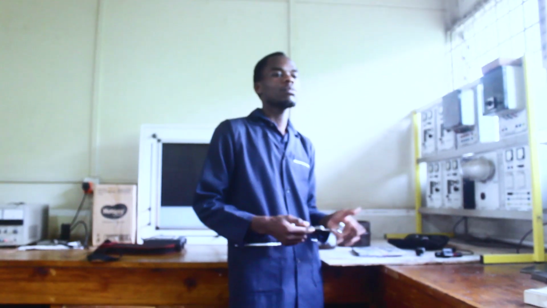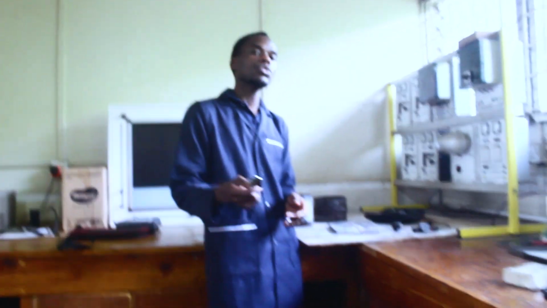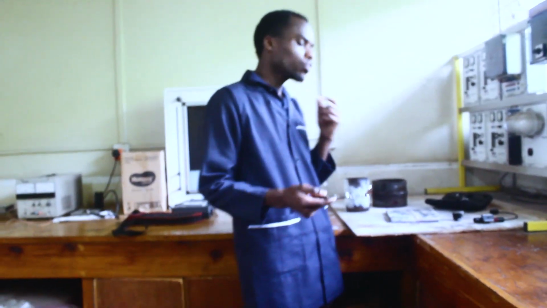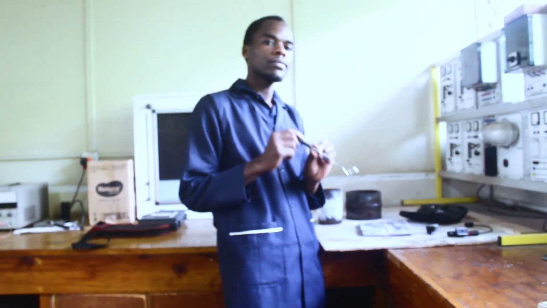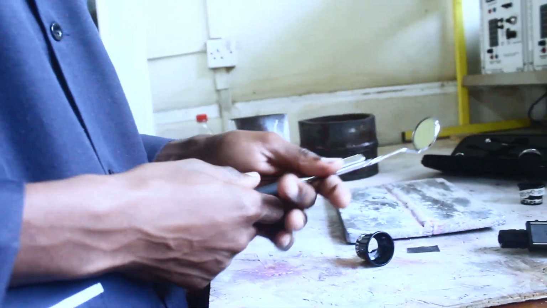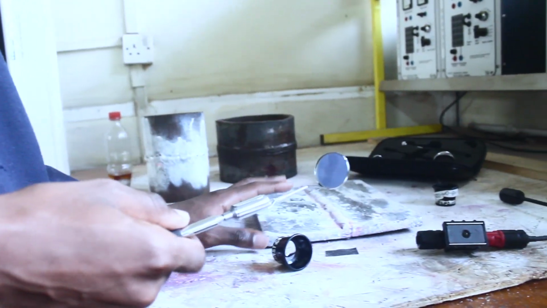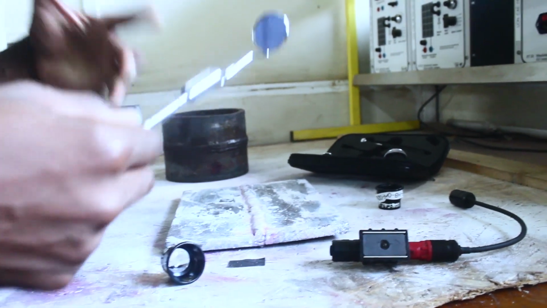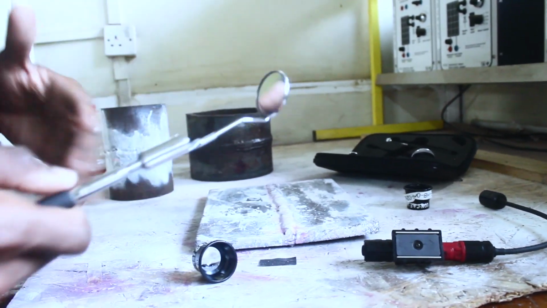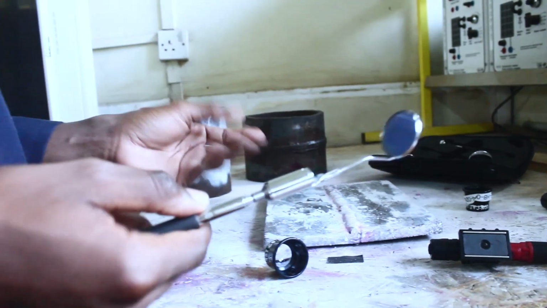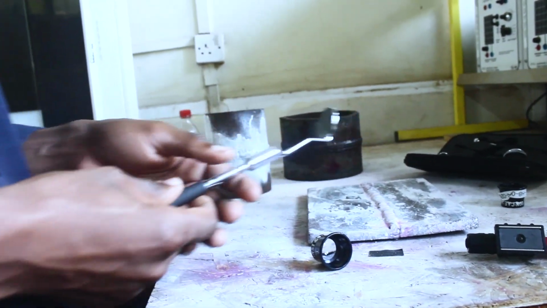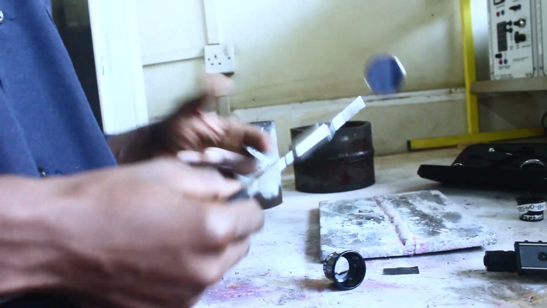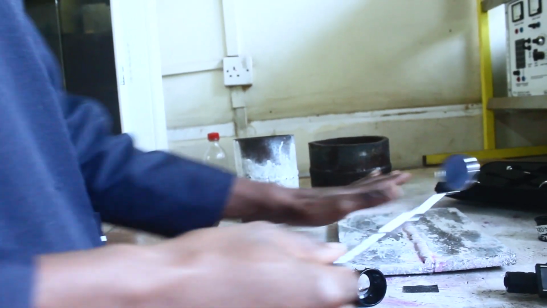Some people can say, but why visual? Visual inspection is that inspection you do by vision. Here we have different tools that you can use for visual inspection. You can use raw human senses, like vision, hearing, touching, smelling, so that you check for defects.